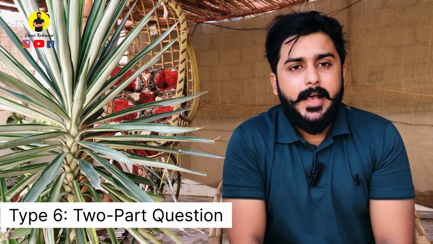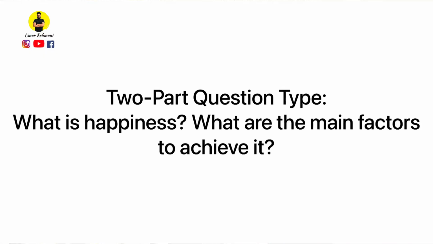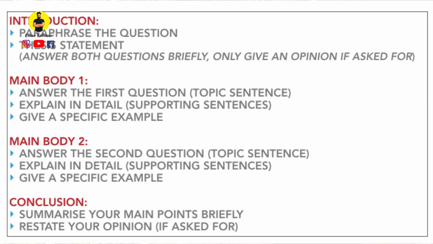And the sixth and last type is called two-part question, in which a candidate has to write an essay on two parts of the same question. For example, what is happiness and what are the main factors to achieve it? So a candidate will write the answer of the first question in the first body, the second question in the second body, and he will conclude everything he has discussed in the previous paragraphs in the conclusion.